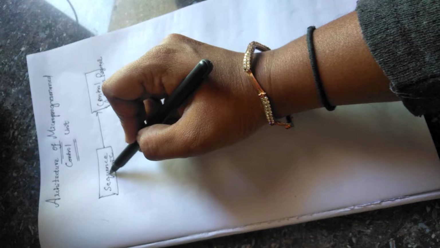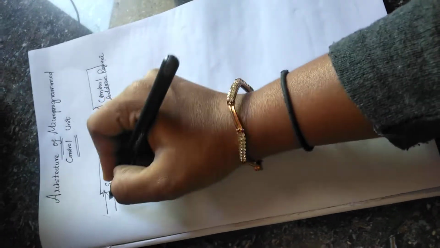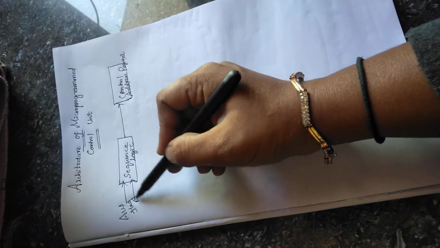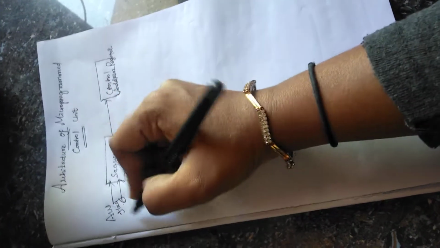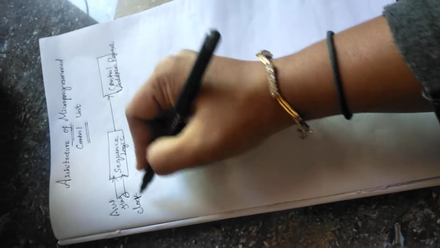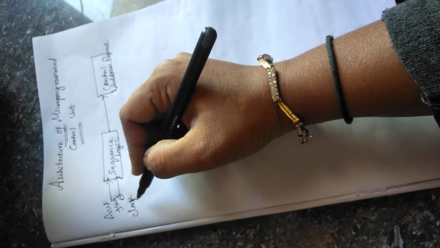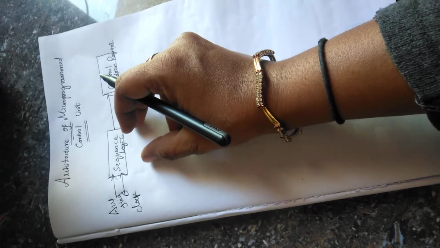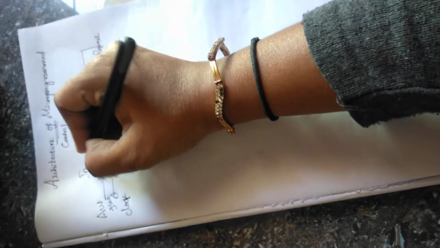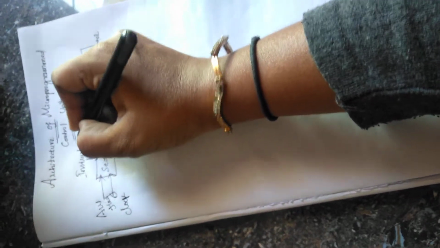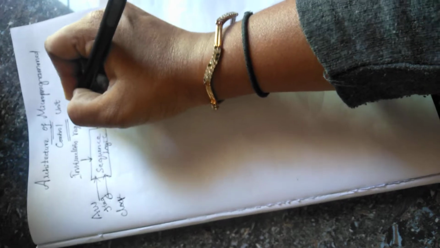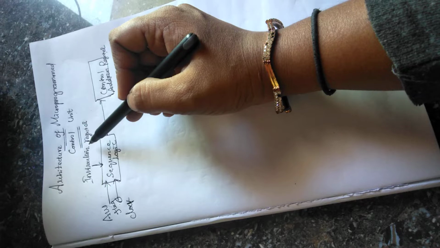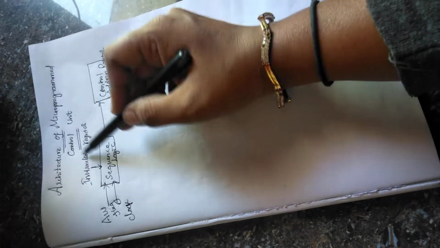In the sequence logic we have inputs. One is the ALU flag, that is the arithmetic and logical operation flag, and then we have the clock pulse. We have one more input, the instruction register. The instruction register holds the next instruction to be executed, and it sends its data to the sequence logic.